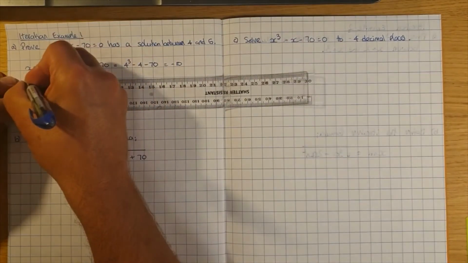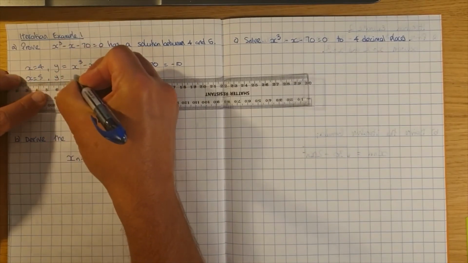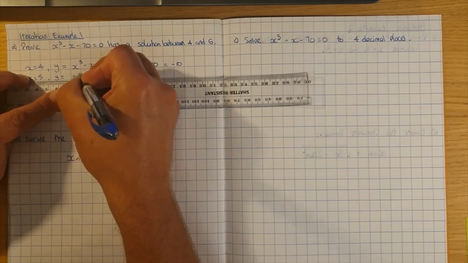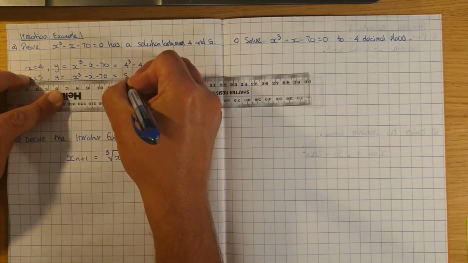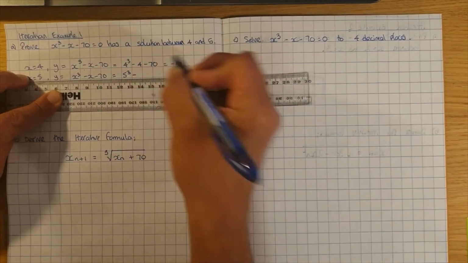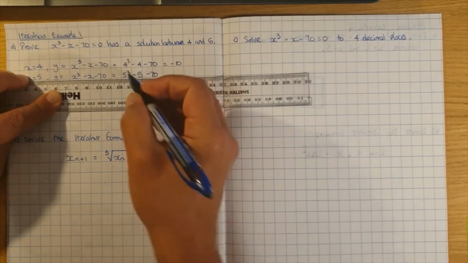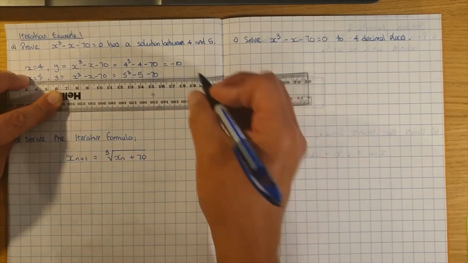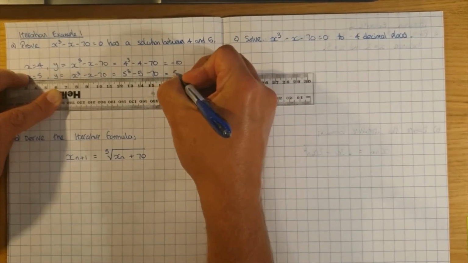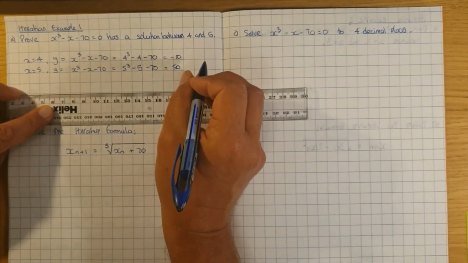We then do the same for x equals 5. So y would be equal to, once again, x cubed minus x minus 70, which would be 5 cubed, which is 125, minus 5 minus 70. So 125, take off 5 is 120, take off 70 is 50. And there's a sign change here from negative to positive.